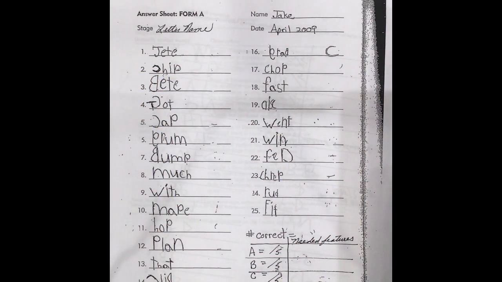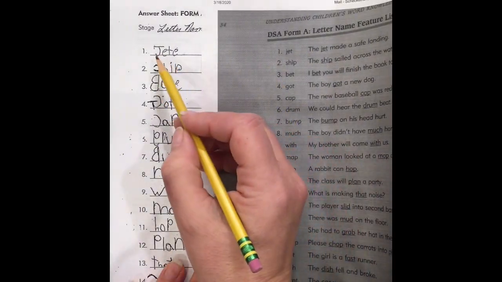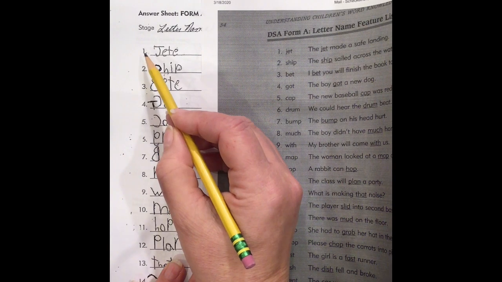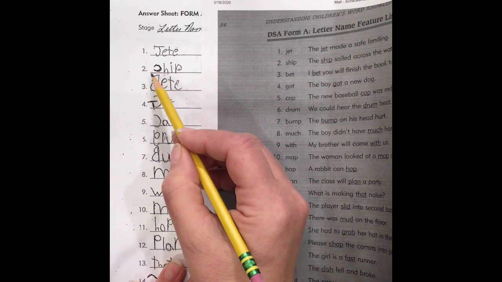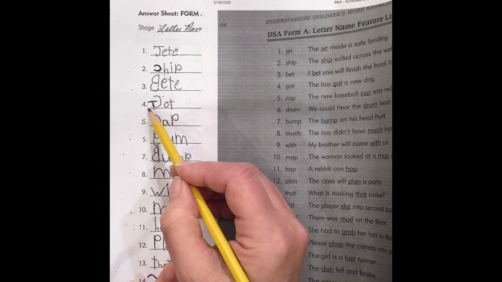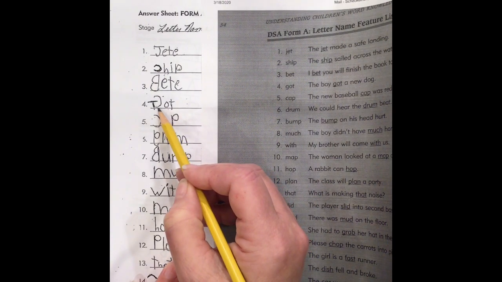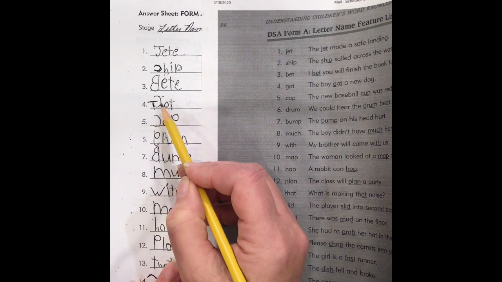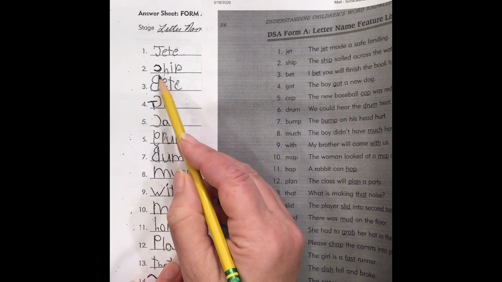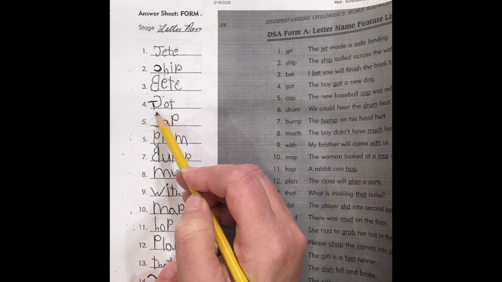So this was the word jet. And you can see jet is not spelled correctly, so we're not going to circle it. Circle it only if it's correct. Here we have ship and bet and got. Now, got, G-O-T, is spelled correctly. It does not matter if the child uses capital letters. If the child reverses a letter, so we see some reversed letters here, that's really important information for us as teachers because we would want to shift those letter formations. And you know the protocol for teaching letter formation effectively.